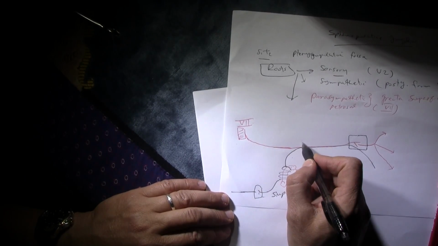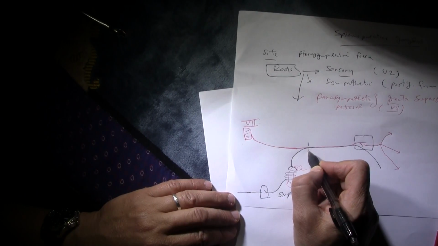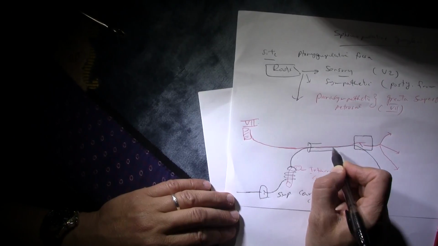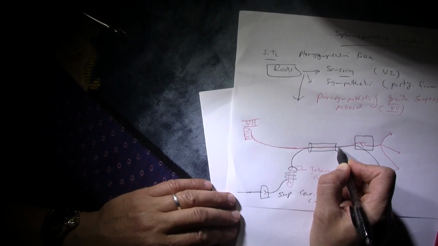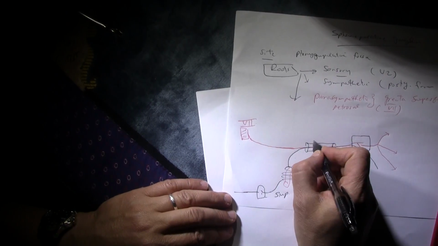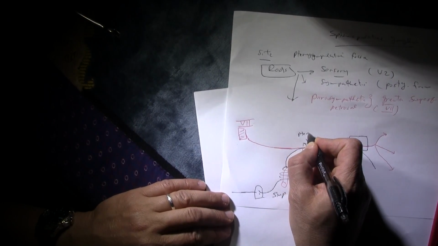In this area, in the base of the skull, they travel together in a canal. This canal is called what? Pterygoid canal.